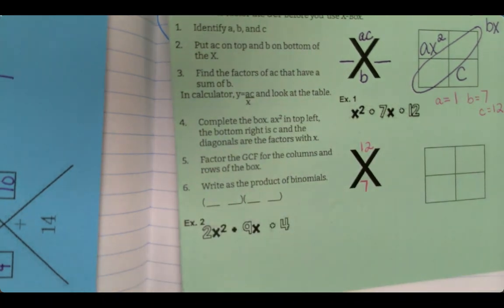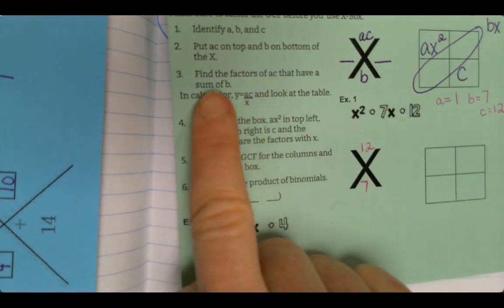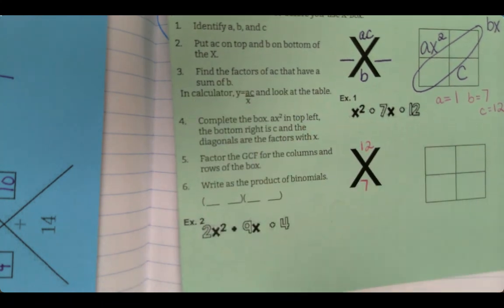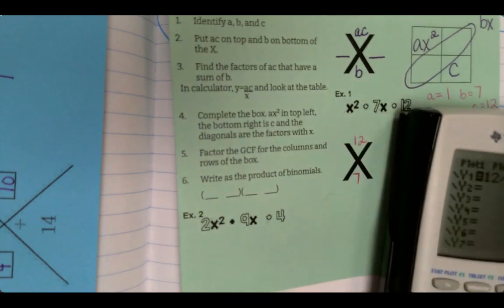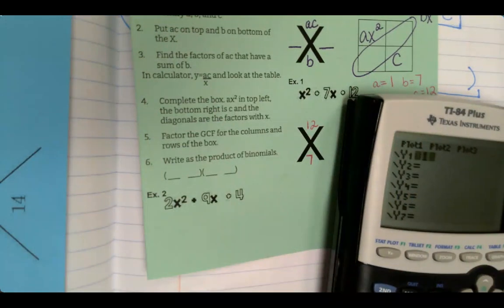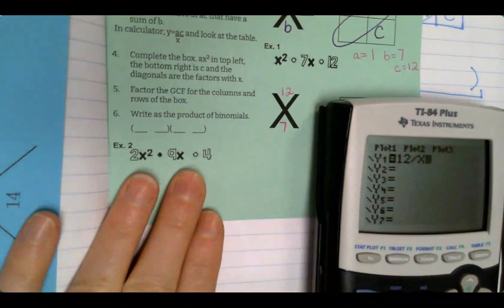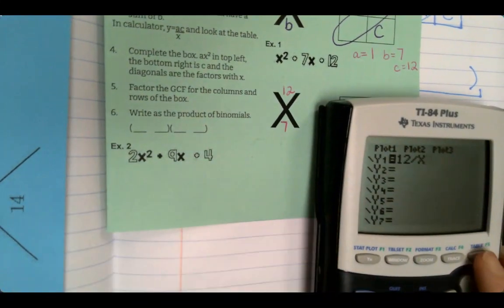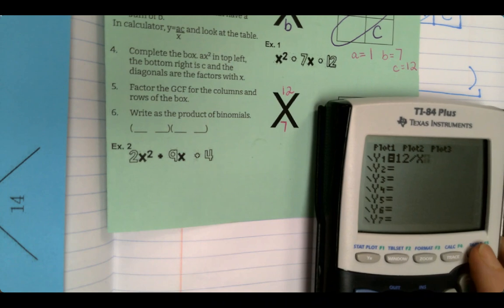So what we're asked to find right now is factors of AC to give you a sum of B. So we need these magic numbers. So remember, we can put it into Y equals 12 divided by X. Hit second table.